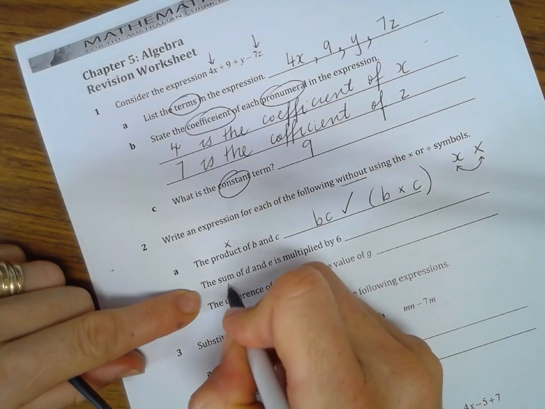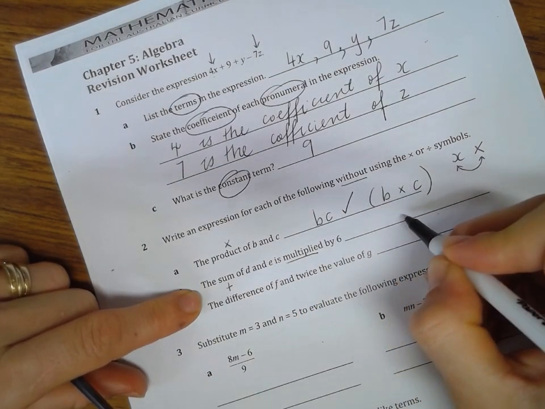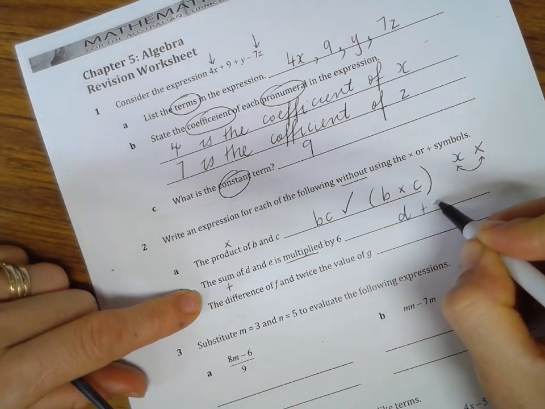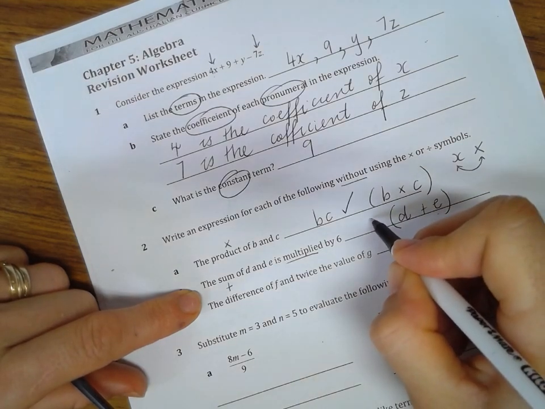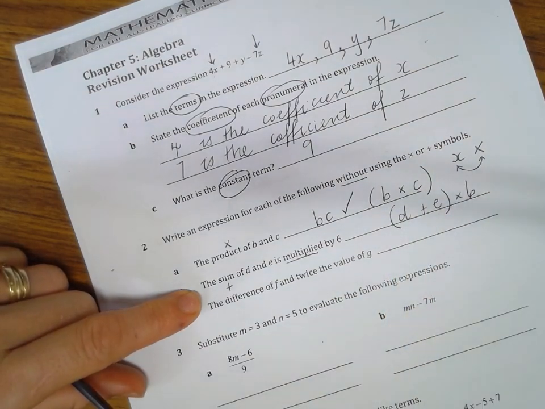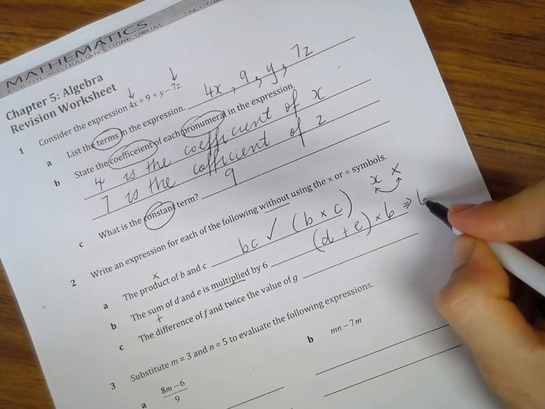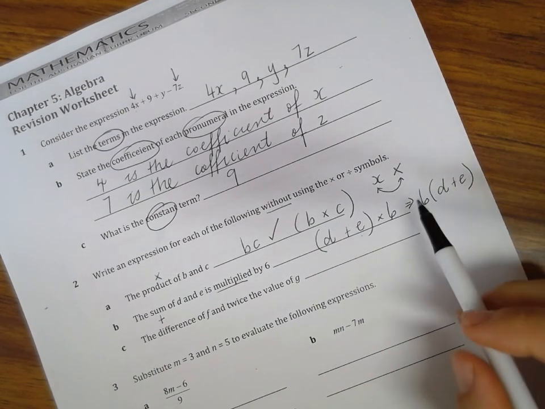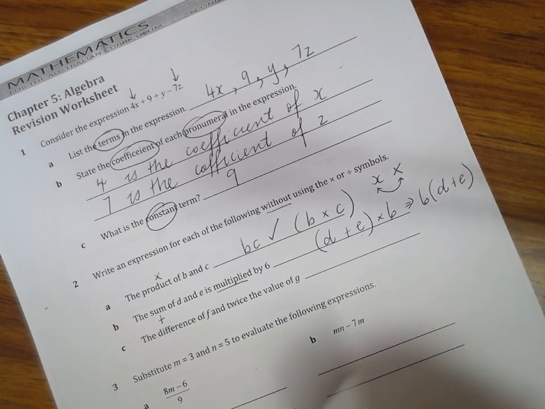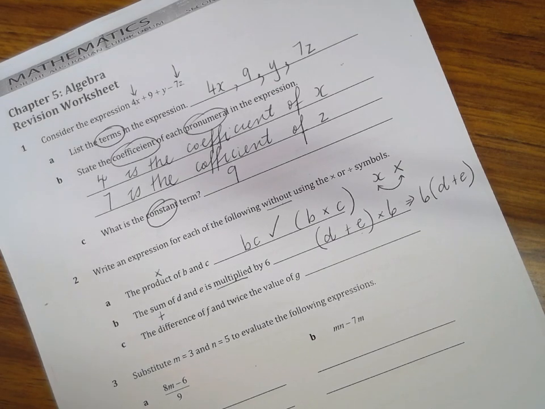The sum, so sum means plus. The sum of D and E is multiplied by 6. So we can't use those signs. So we have D plus E. The sum of those, they have to be added together, is multiplied by 6. Okay, but the better way to write this is the 6 outside the bracket and then D plus E. So 6 is multiplied by the sum of those two numbers. And we've been looking at that without expanding and factorising.